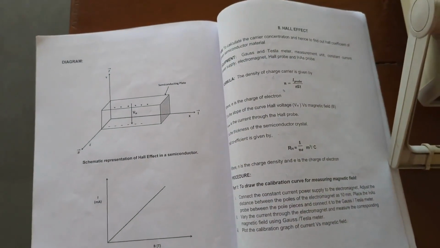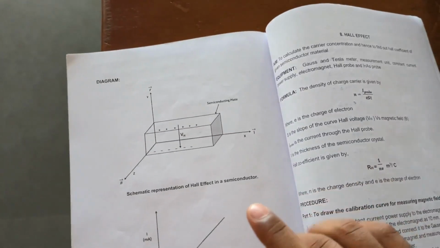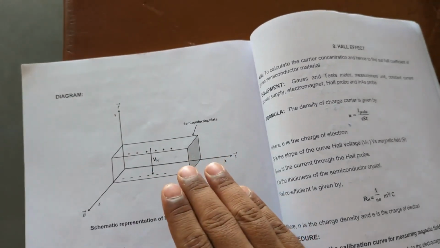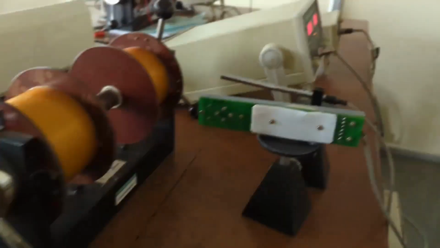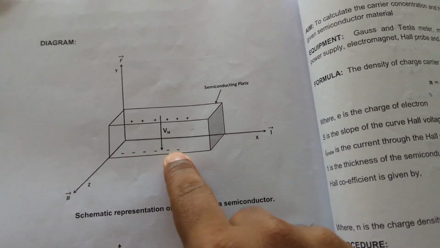This is the explanation for an experiment called Hall effect. So basically this is a phenomenon that happens when you pass current through a crystal. Here we have taken a semiconducting crystal in our experiment. So this here is a chip that has a semiconducting crystal. That crystal is represented here as a cuboid.